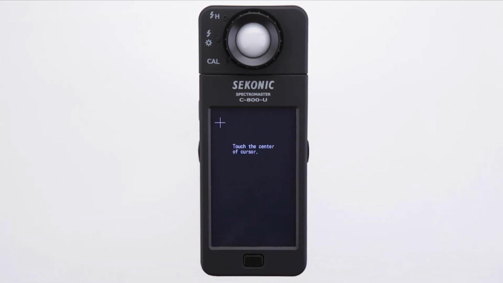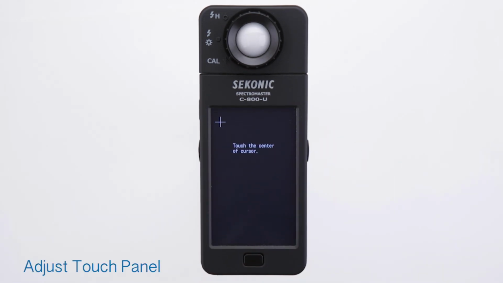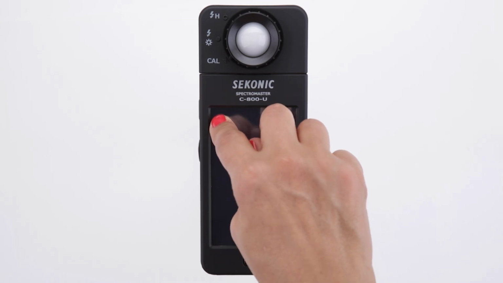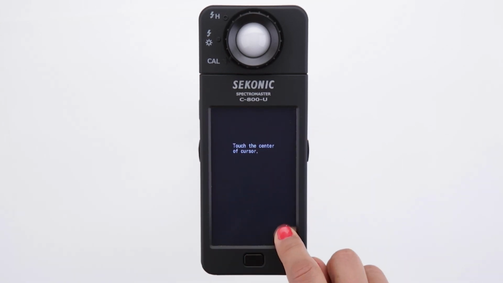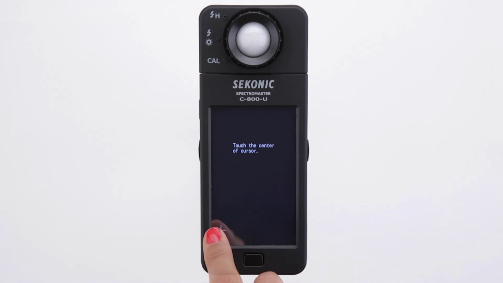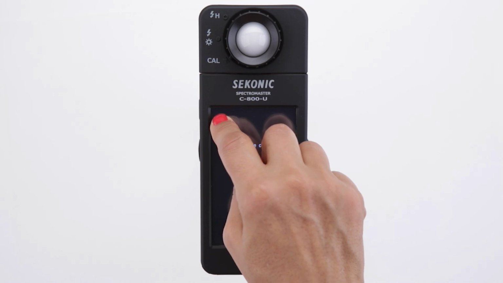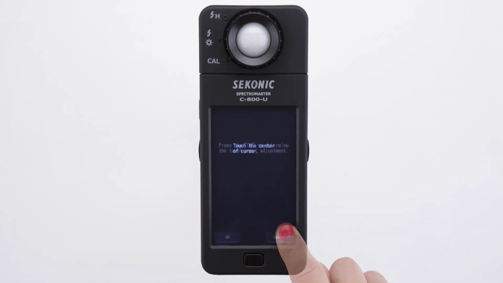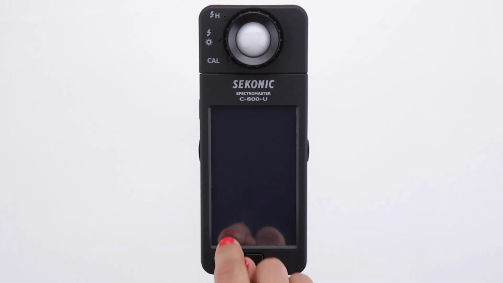Let's tap the Adjust Touch Panel button first. Here you can teach the meter how much pressure you normally use to select various touchscreen actions. You will notice there is a cross in the upper left-hand corner. With your finger, touch the center of the cross until it moves to the next corner, and repeat this process until the screen asks you to confirm the touch adjustment by tapping the OK button.